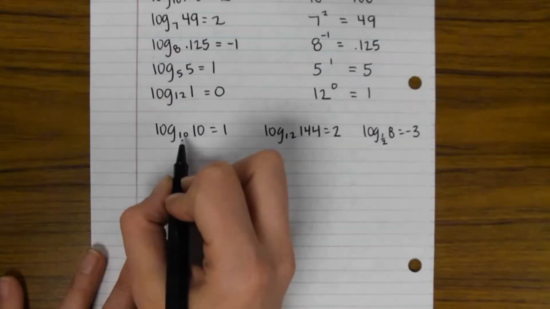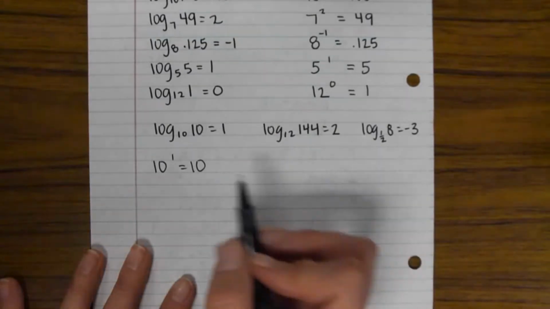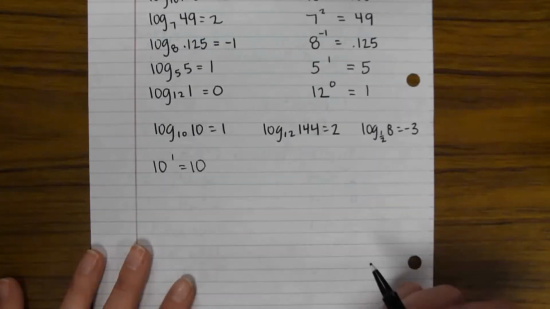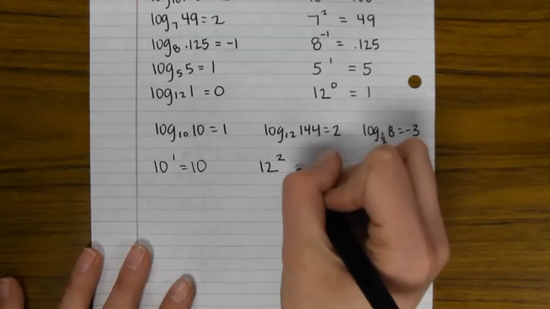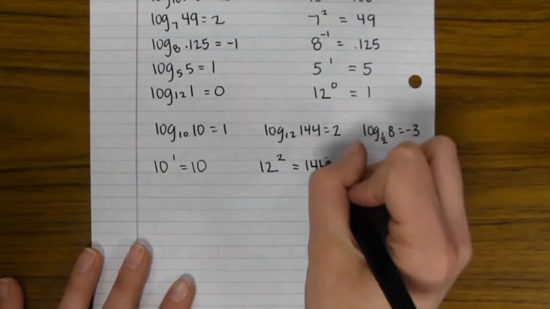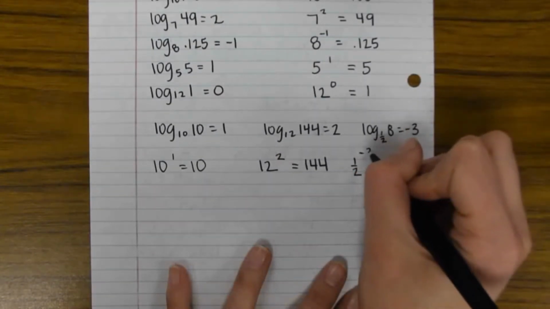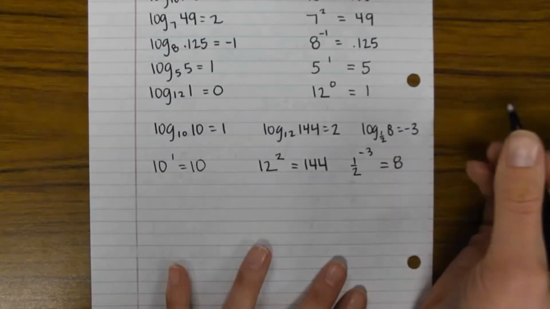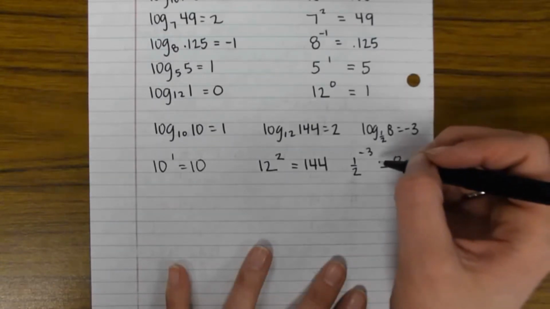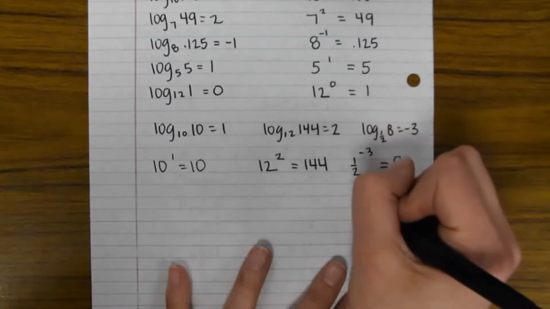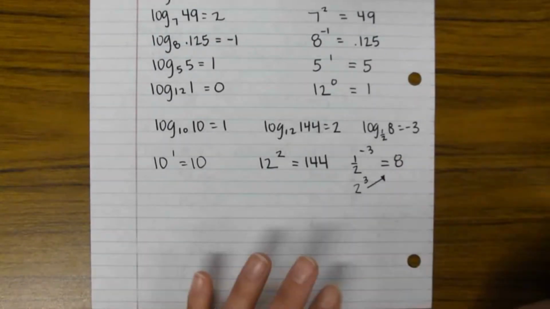Let's check our work. Well, our base is 10, our exponent is 1, and the answer is 10. And does that make sense? 10 to the first power equals 10. Perfect. Our base here is 12, our exponent is 2, and 12 to the second power sure is 144. Our base is 1/2, our exponent is negative 3, and it equals 8. And if we think about our reciprocal rule, that is true. Because you would hop the bar, switch the sign, so the 2 actually comes up top and it's 2 cubed, which is 8. And there we have it.